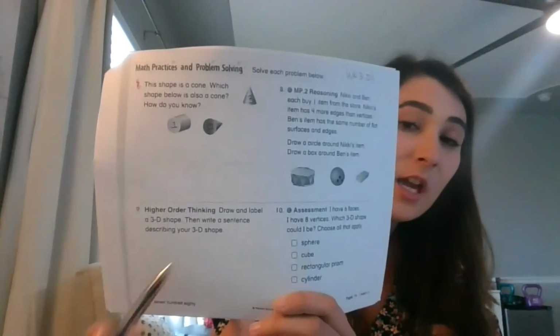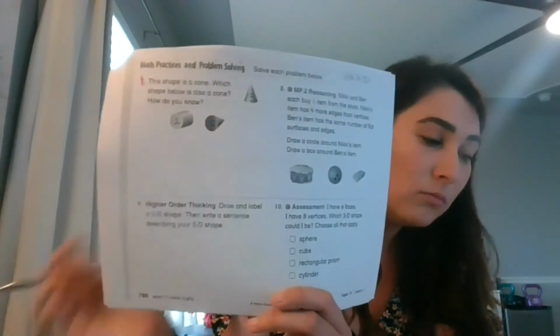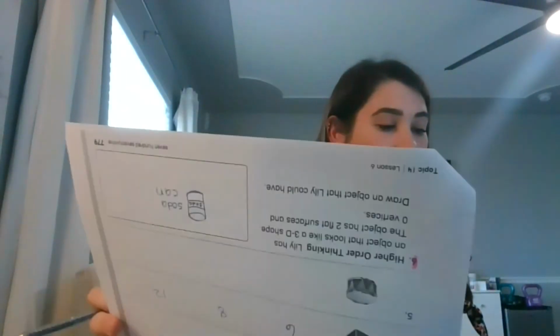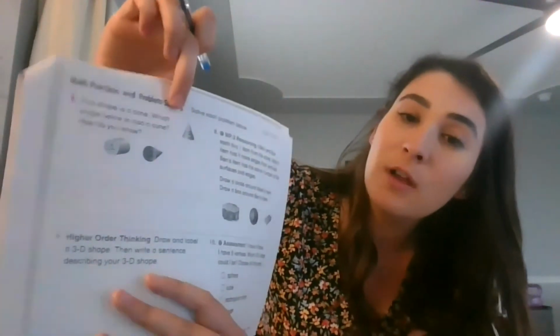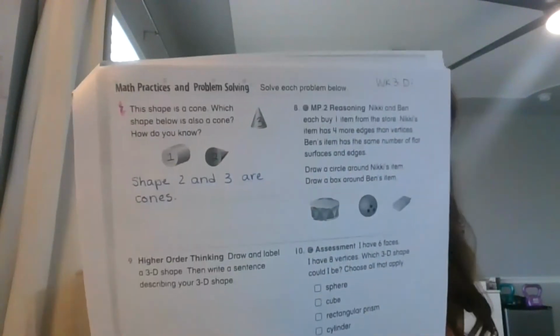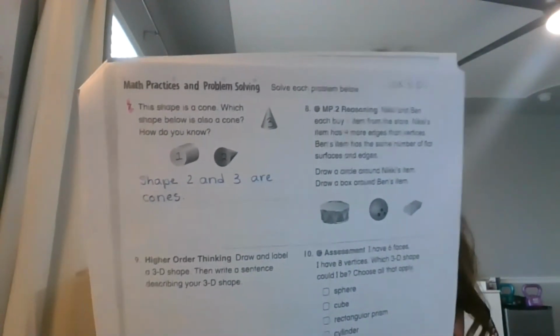So we're going to write shape. I think these are numbered wrong. Oh, sorry. We're going to write shape 2 and 3 are cones. Period. Shape 2 and 3 are cones. And if you need time to write this, you can go ahead and pause the video.